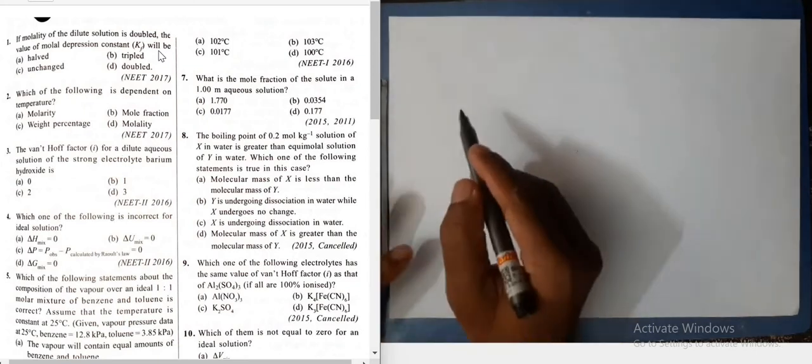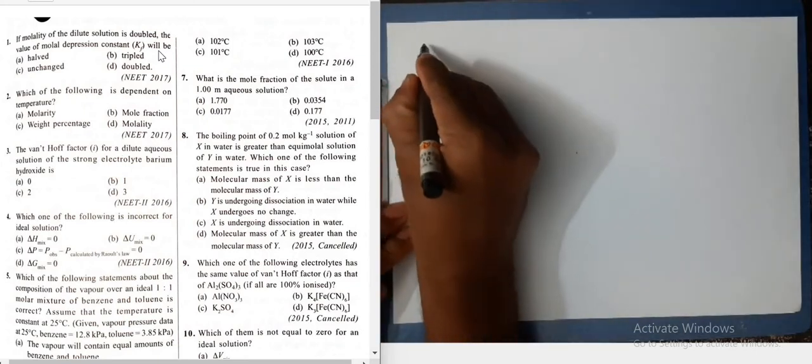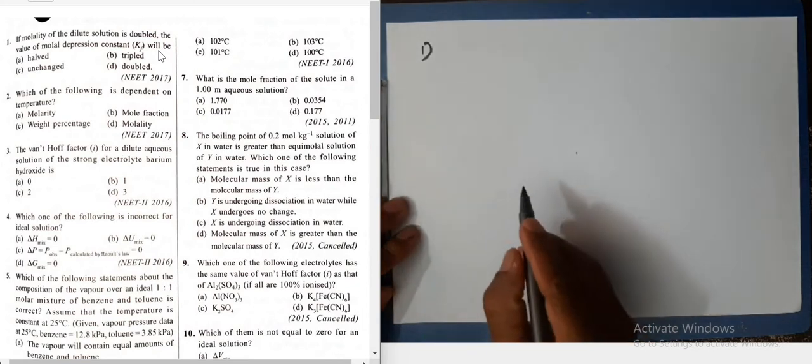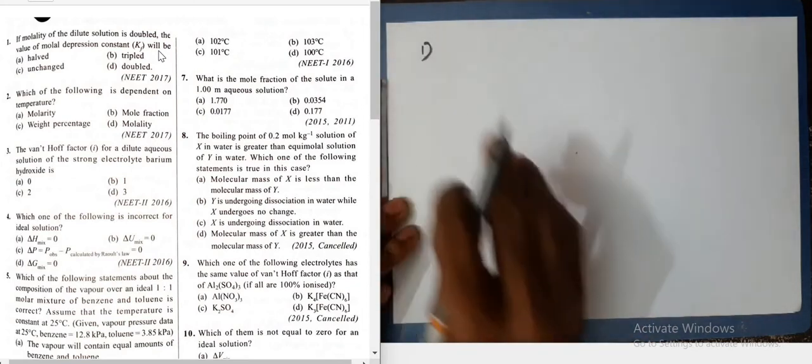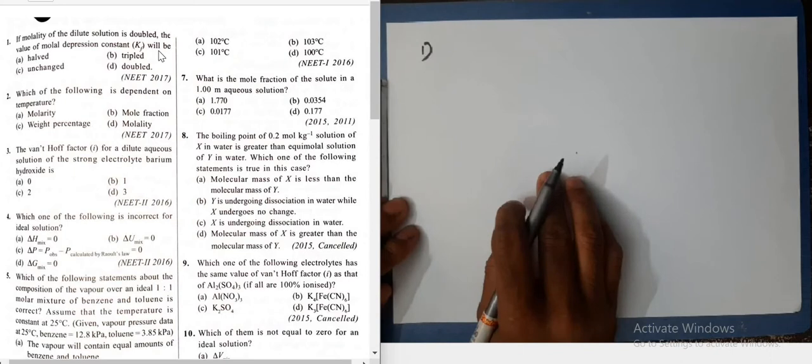So in question number 1, it is given that the molality of a dilute solution is doubled. If the molality of the dilute solution is doubled, the value of the molar depression constant will be... You know very well. Question number 1: the molality of the solution is doubled. What will happen to the molar depression constant?